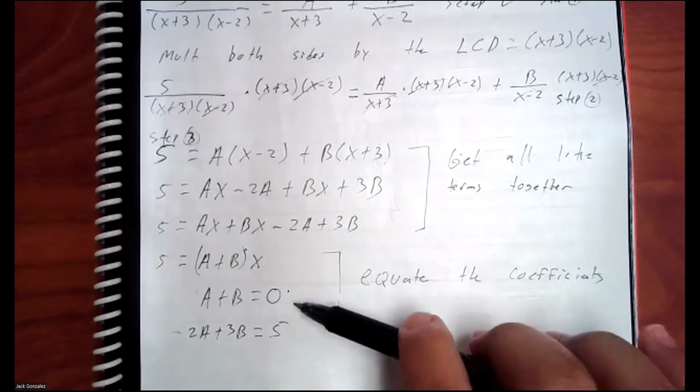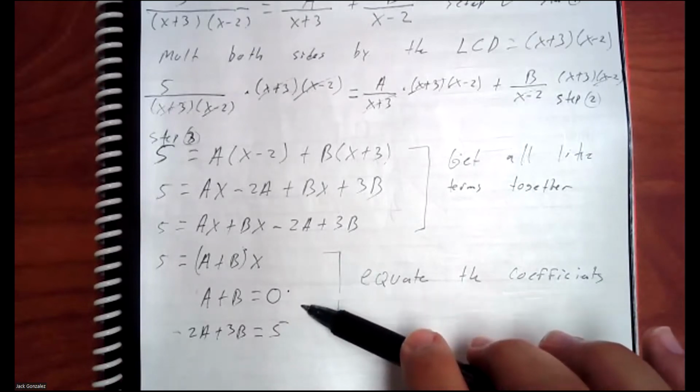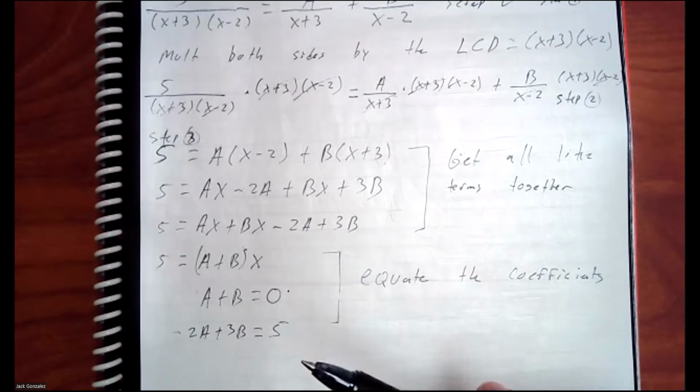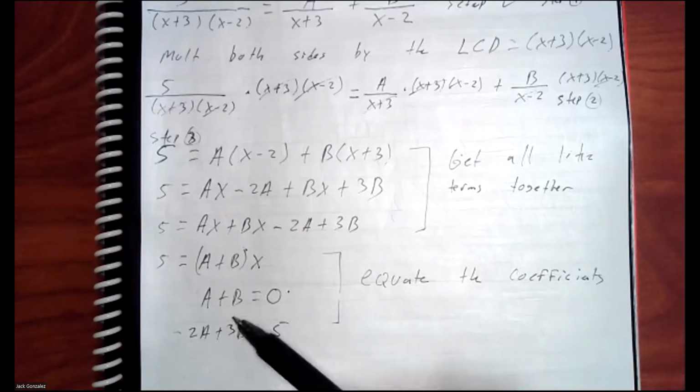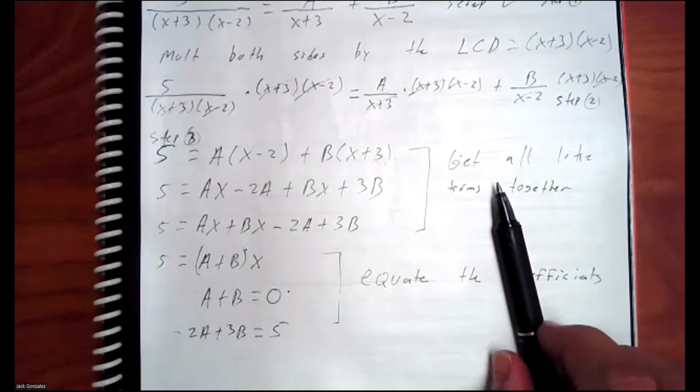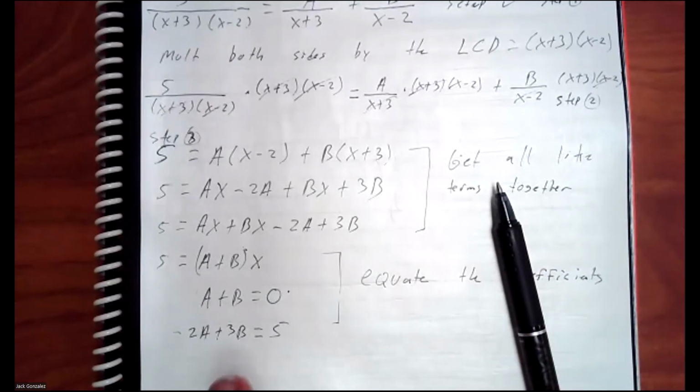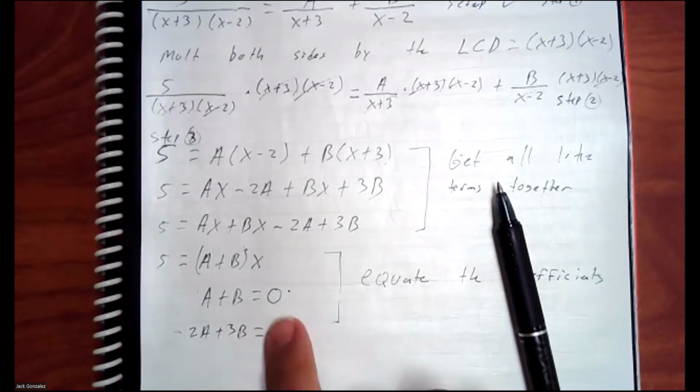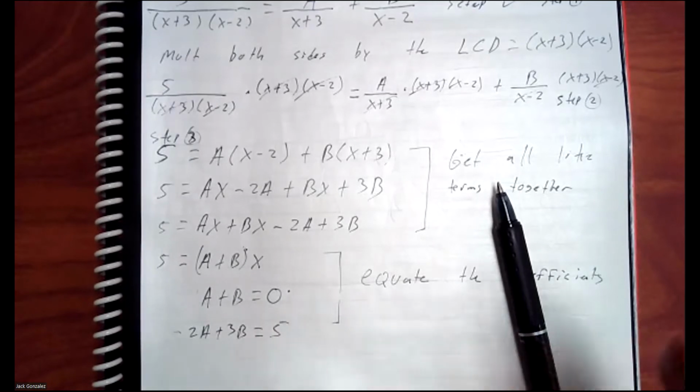Any questions on setting this up? Okay. At this point, you can use any method you like to solve for A and B. You can use a graphing calculator or a scientific or a website or substitution or elimination or do a matrix by hand.